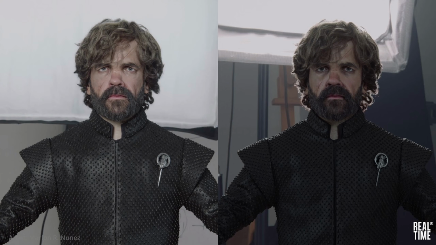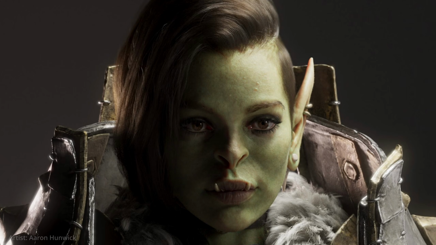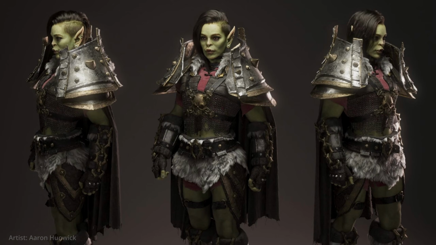This is a model of Tyrion by one of my favorite 3D artists, Marlon Nunez. Absolutely stunning realism. What's really improved over the years is the sheer volume of information that we can render now. The detail in the hair, the skin, the pores, and what used to be a studio effort can now be done in the comfort of your own home. One person, one computer.